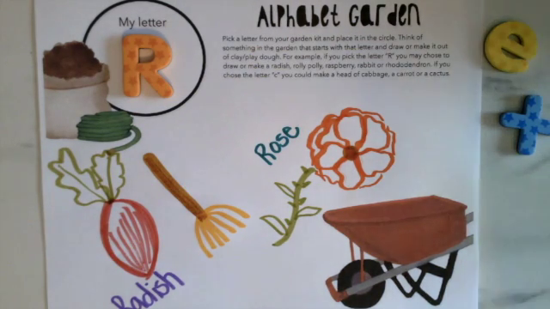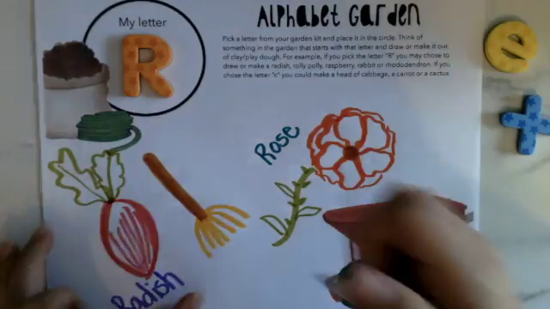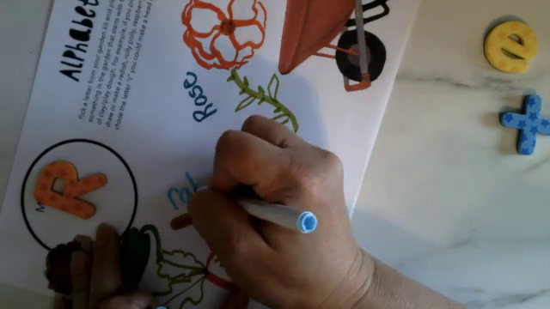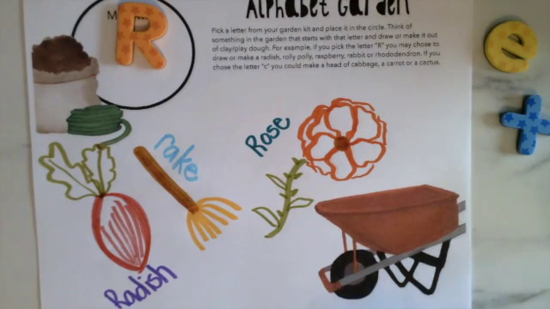Okay, so we're going to write the word rake over there. Let's see, I'll get a different color here so it sticks out a little bit. So I'm going to move it this way. R-A-K-E is rake. Nice job. All right, so now I've got 3 things. Let's see, can I think of an animal that starts with an R?